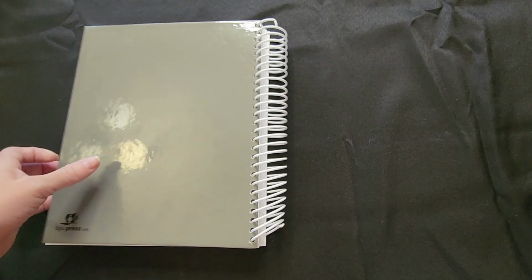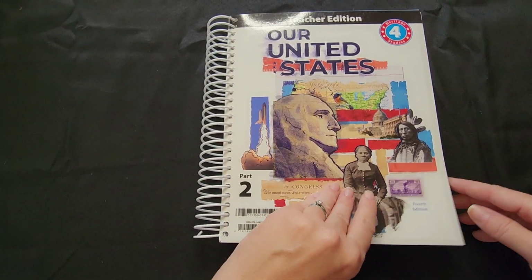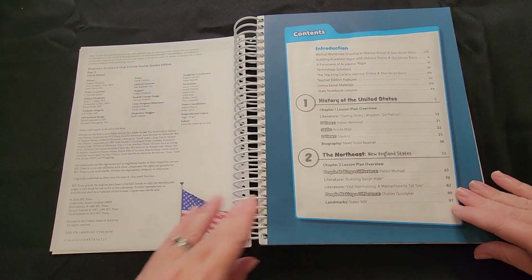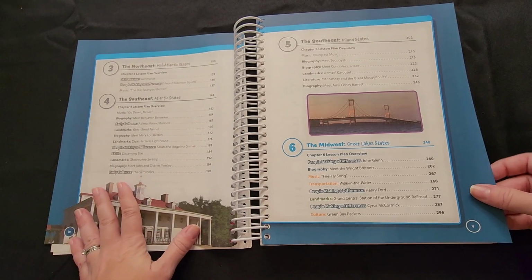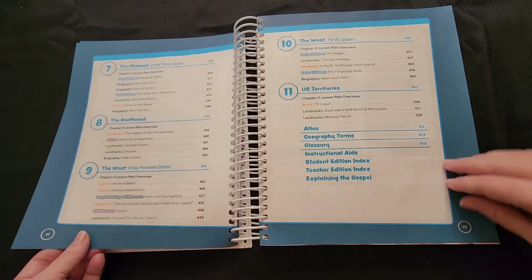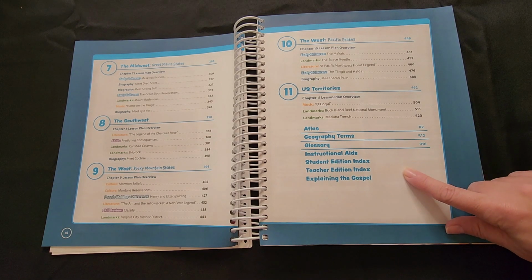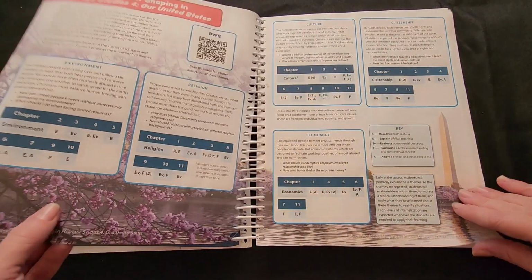Let's take a look at part 2. You'll see that part 2 is very similar to part 1. It starts with the full table of contents, but in this case, chapters 1 through 5 are grayed out, and the table of contents really begins at chapter 6. Again, we see the atlas, the geography terms, the glossary, and the instructional aids.